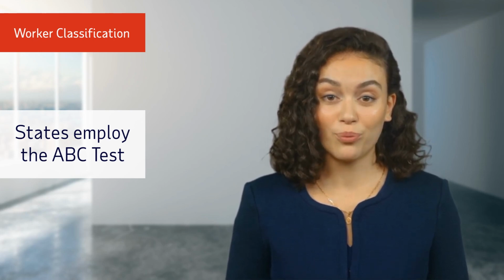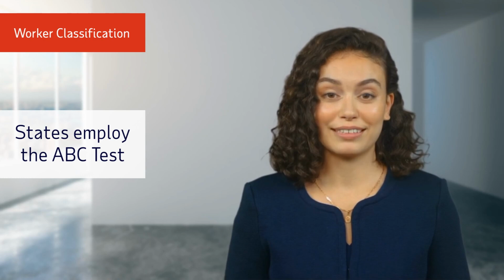To address the issue of misclassification, many states employ the ABC test, which considers 3 criteria for classifying a worker as an independent contractor. Although the interpretation of the ABC test may vary from state to state, it generally encompasses the following elements.